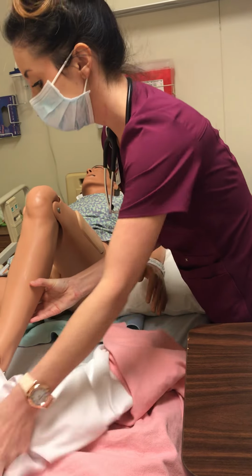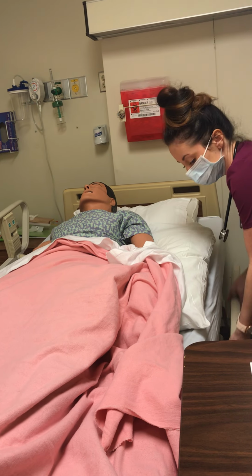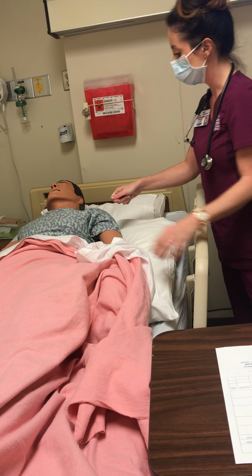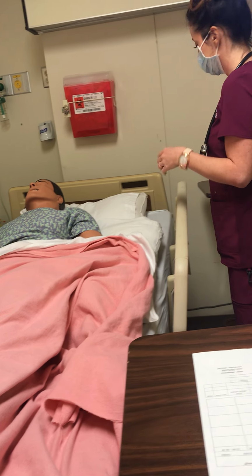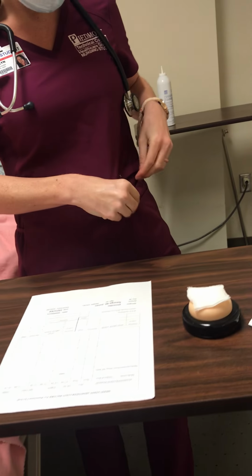All right, Mr. Jones, are you feeling okay? All right, great. So I'm going to raise the side rail, lower the bed down into the lowest position. Here's your call light. You just press that if you need anything at all, okay? Perform hand hygiene. Now I'm going to document.